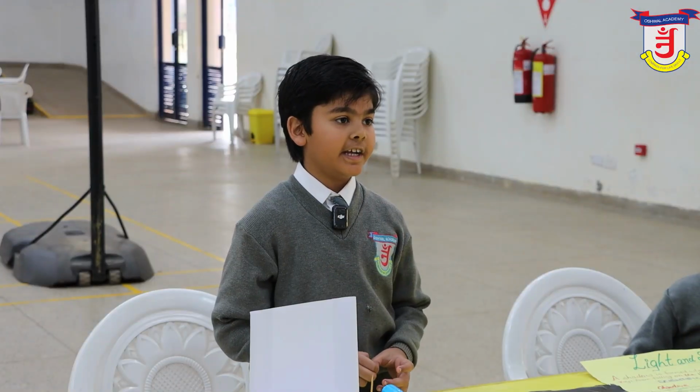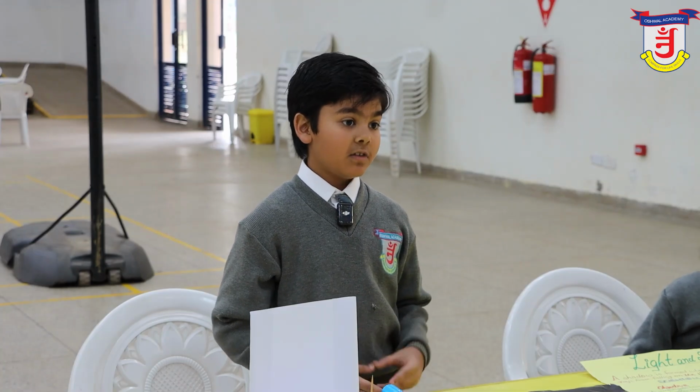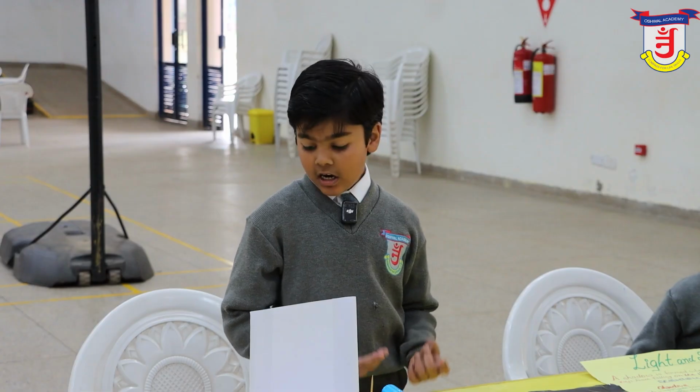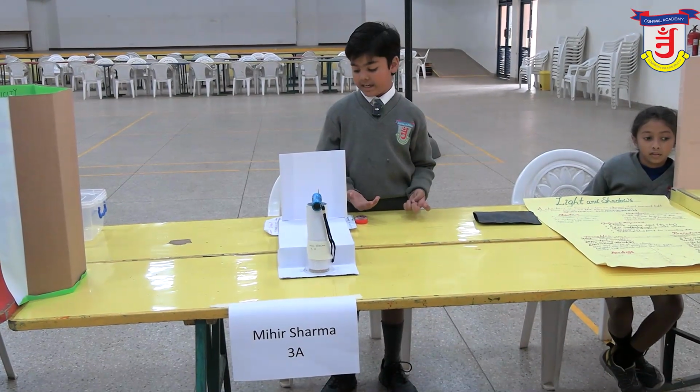Sharma from year 3A, and today I am presenting about lights and shadows. First, what is a shadow? A shadow is a dark image formed when an object blocks light.